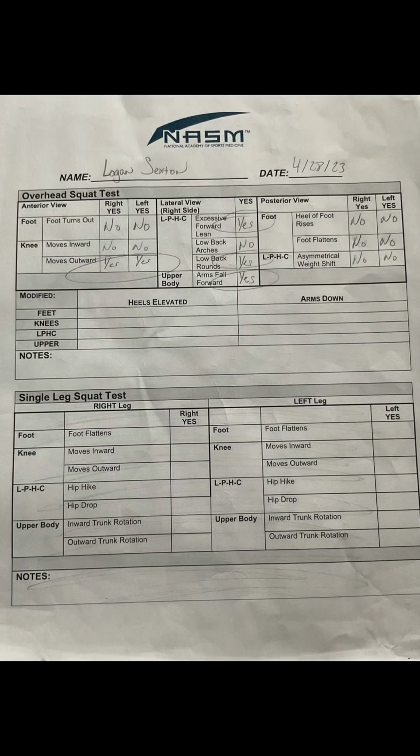So now we're looking at the NASM overhead squat analyzation paper. As you can see, when it comes to the anterior view of the foot, I put no for the right and left foot for turning out because there's no foot turning out. When it comes to the knee moving inward, there's no knees moving inward for the right and left, but the knees do move a little bit outward here. That's perfectly fine. When it comes to the lateral view, he does have excessive forward lean. That's the main fault that I analyzed through this overhead squat movement.